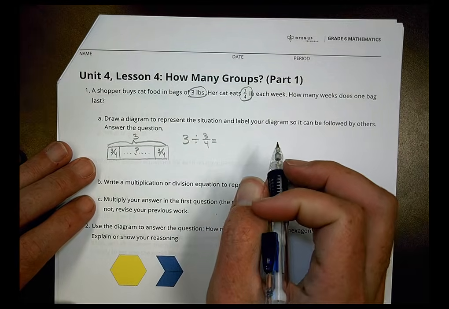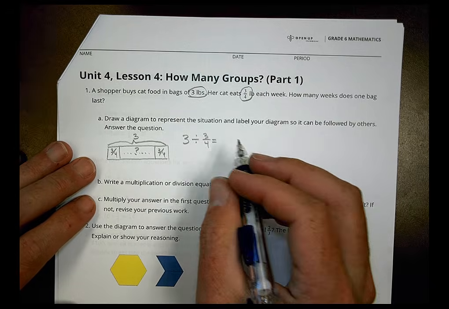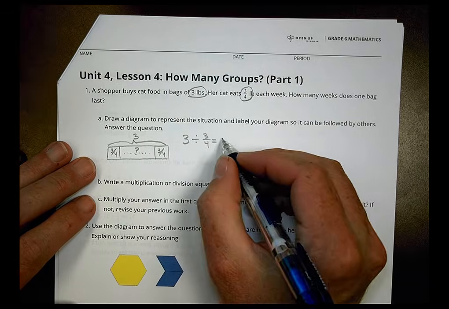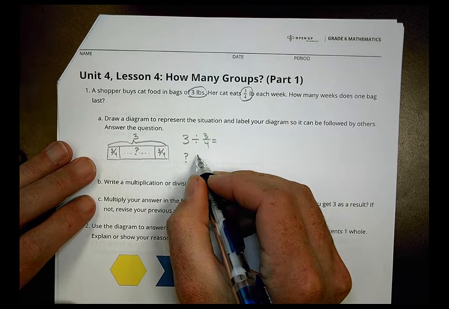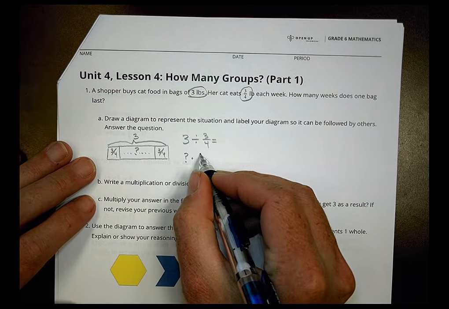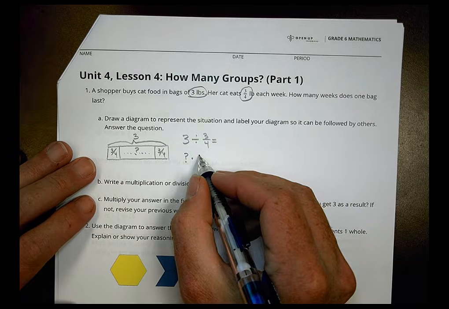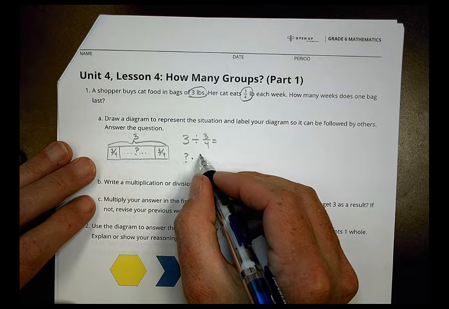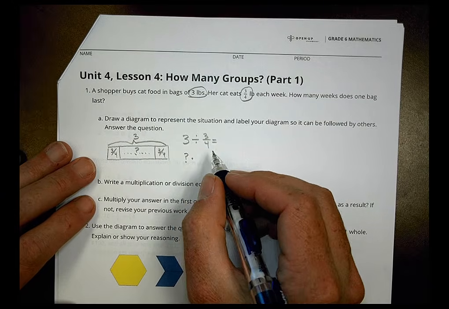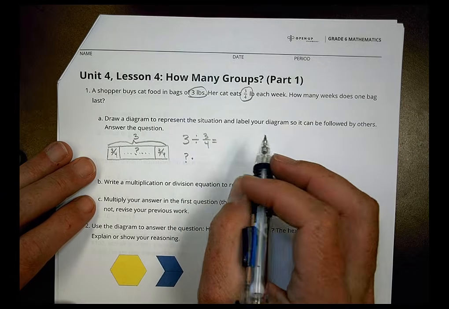That's the idea. So to solve that, as a multiplication problem, you'd be thinking about what number can I multiply by, well, we can multiply by 3 to get 3/4, or we can multiply by 3/4 to get 3.